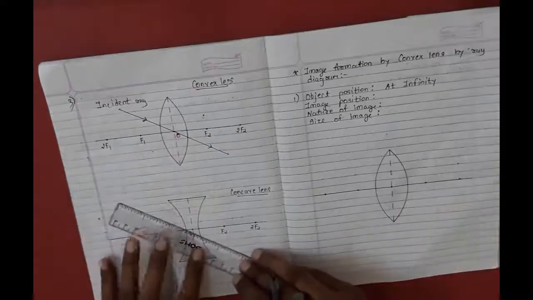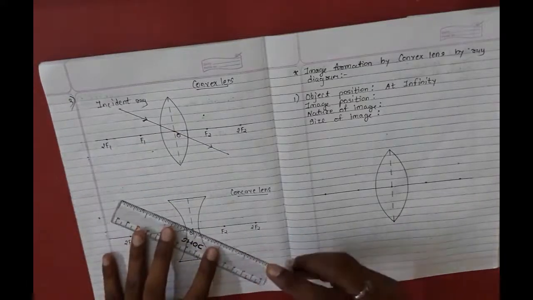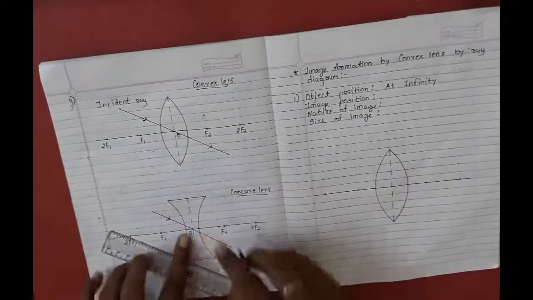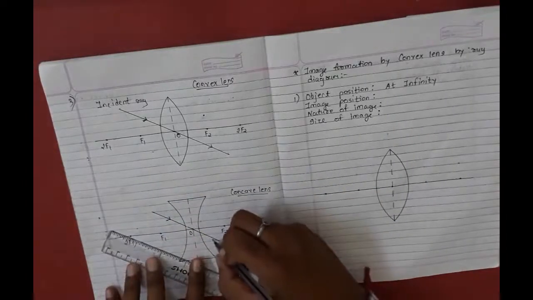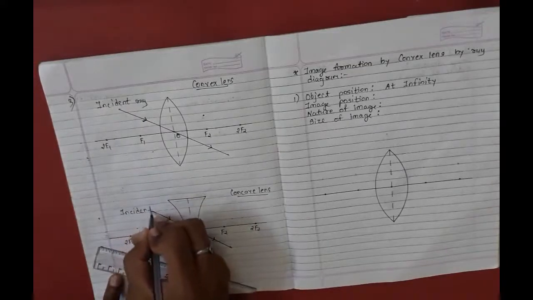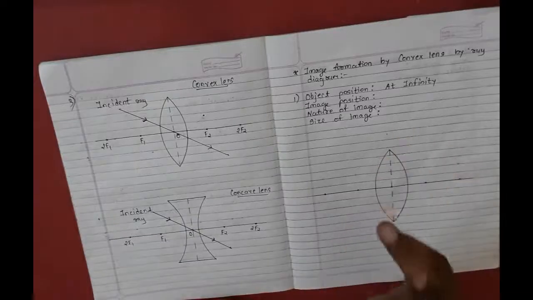Similar thing will happen in concave lens also. Your incident ray is passing through the optical center, so it will go in the same direction. It is not going to change its direction. So this is your incident ray. So these are the 3 rules for drawing the ray diagram for lenses.